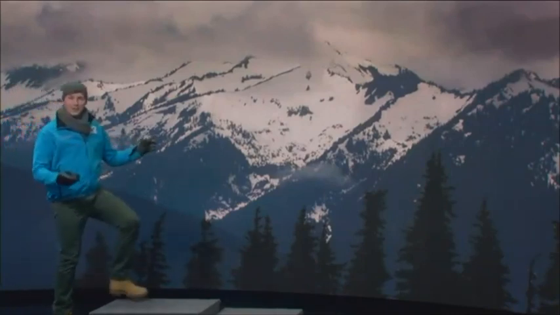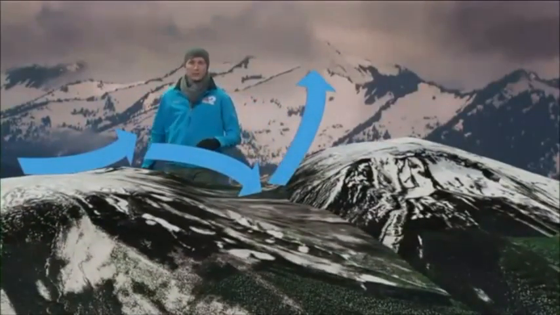So to put this together, let's use our imagination to pretend that we are hiking through the Olympic Mountains in areas of western Washington state. Again, pretty rugged territory out here, mountains around 8,000 feet tall.